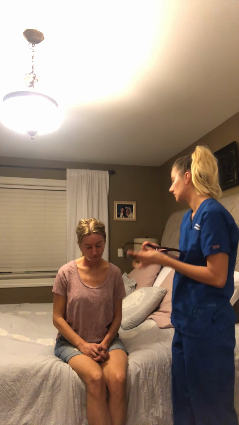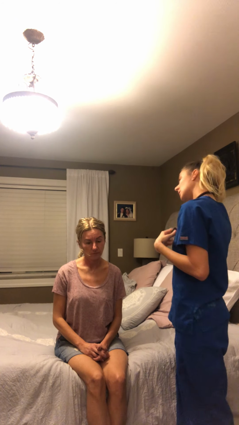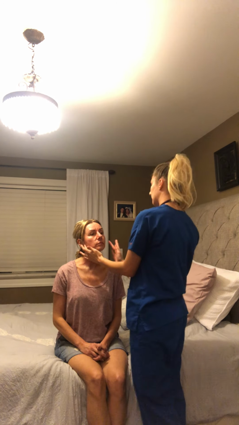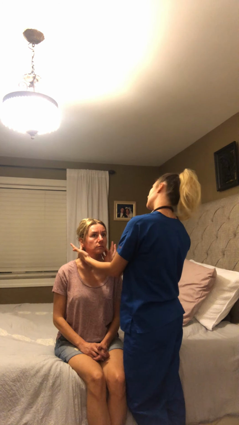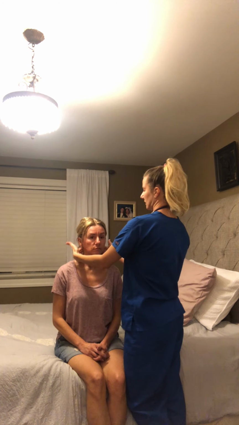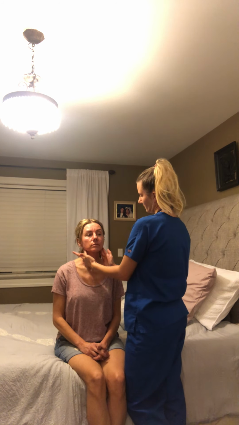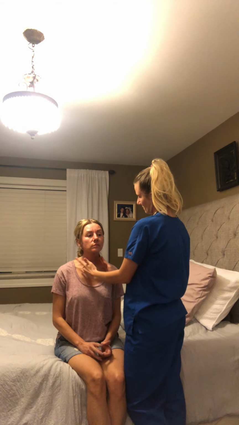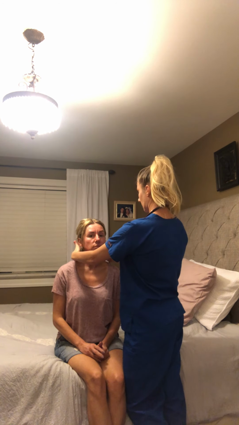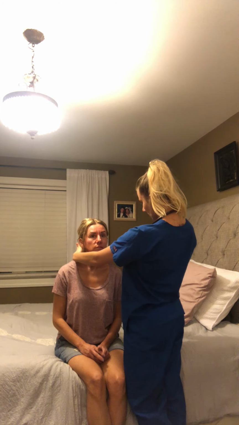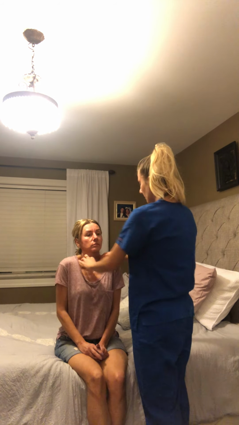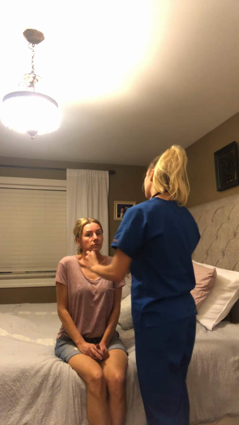Perfect. So after that, I want to go on and palpate the lymph nodes. So first we're going to do preauricular, postauricular, occipital, submental, submandibular, jugulo-digastric, superficial cervical, deep cervical chain, posterior cervical, and I want you to shrug up, and the supraclavicular.